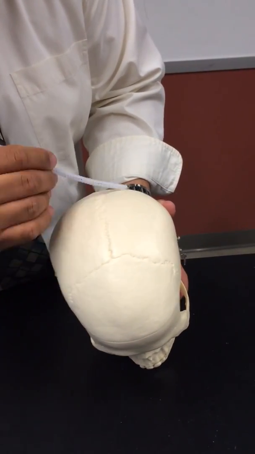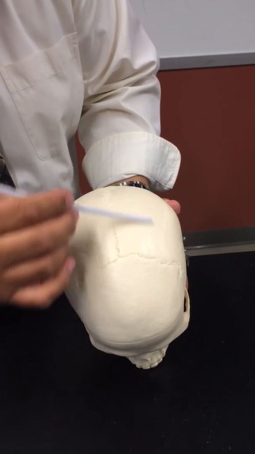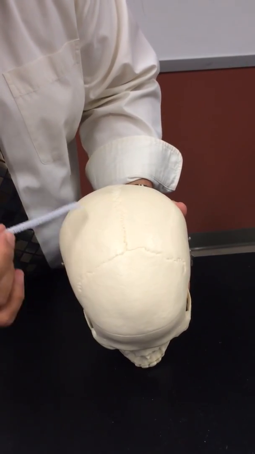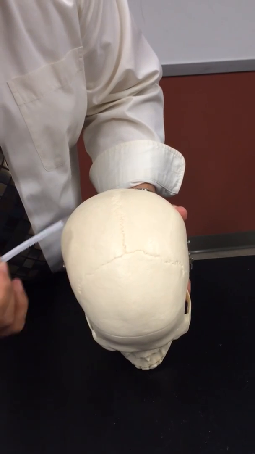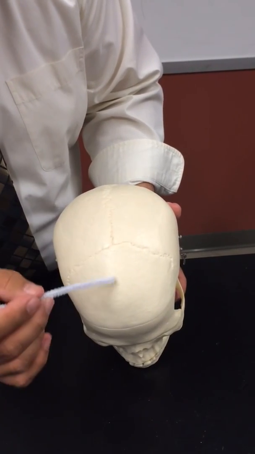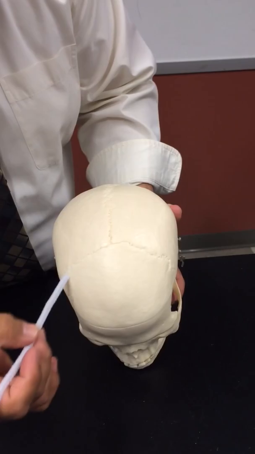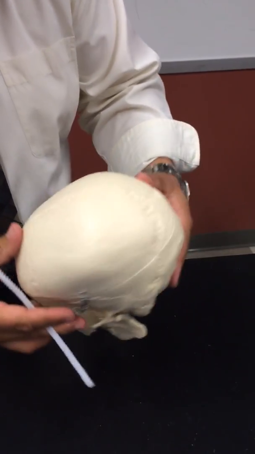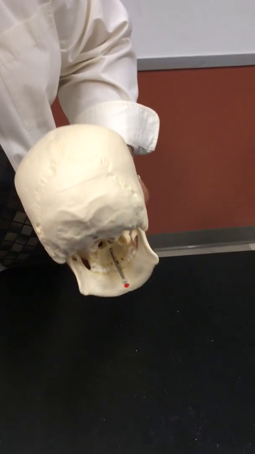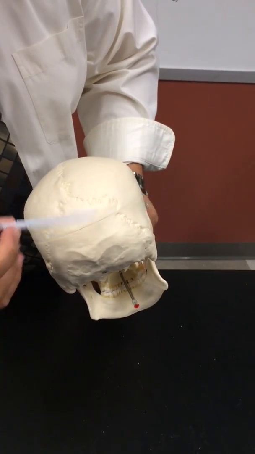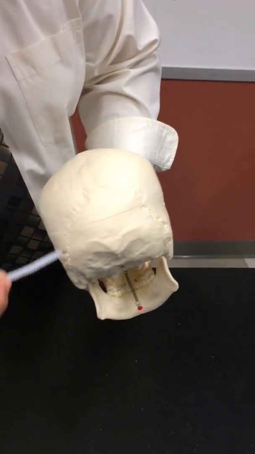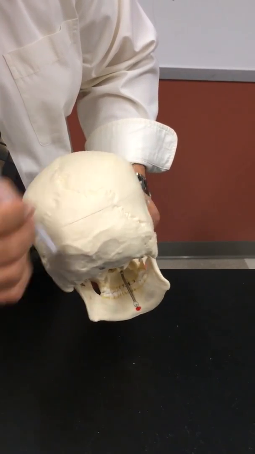Going posterior from there, you have your two parietal bones. As far as the articulations between the two parietal bones, you have the sagittal suture, and then the articulation between the parietal bones and the frontal, you have your coronal suture. Continuing on to the posterior aspect, you have your occipital bone. Articulating the occipital bone to the parietals, you have your lambdoid suture, the lambdoidal.